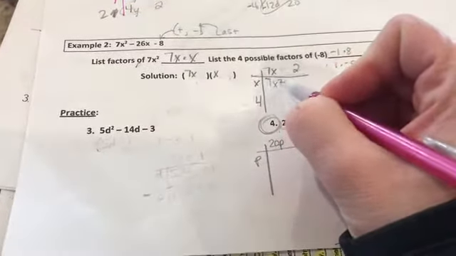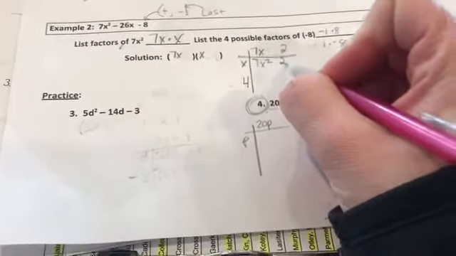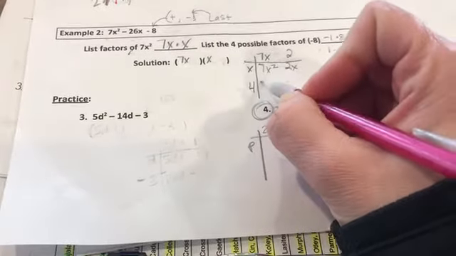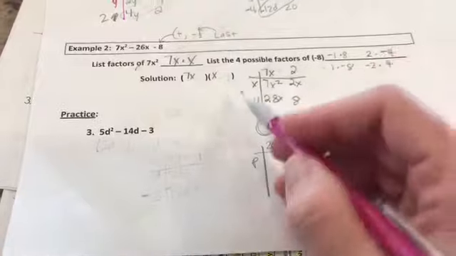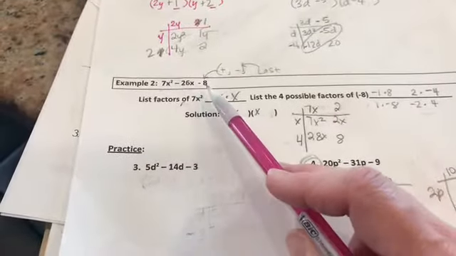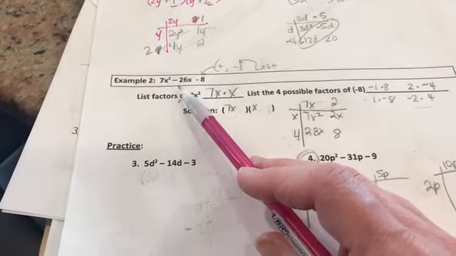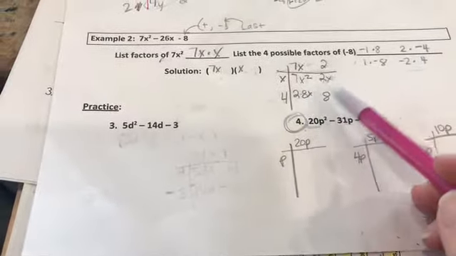So this is 7x squared. X times 2 is 2x. 7x times 4 is 28x, and 4 times 2 is 8. So we're very close, but we want a negative 8 at the end, and we want negative 26 as our middle two terms. So how could we make these negative 26?